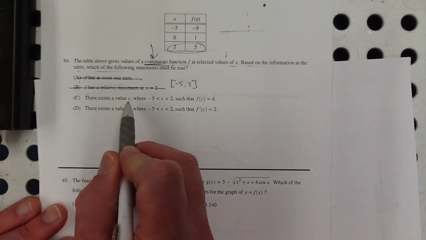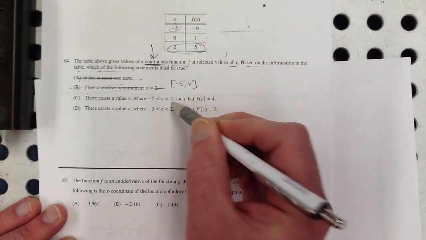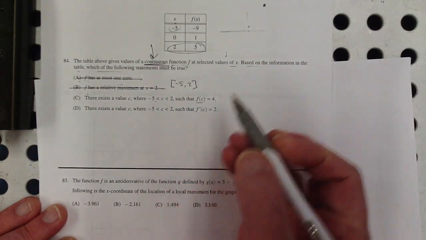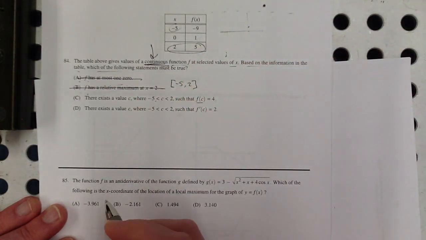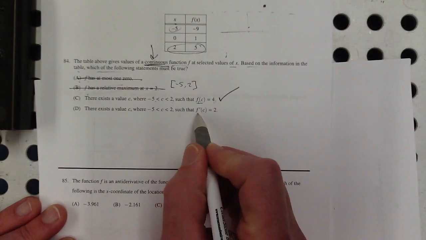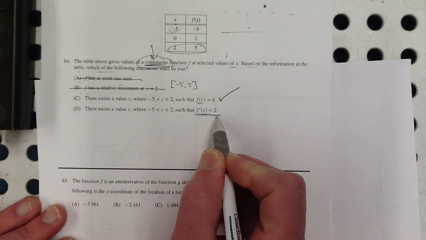There exists a value c somewhere in between the x values -5 and 2 where f of c is 4. That does have to be true because this is continuous. If you imagine that horizontal line at 4, it does have to cross this, so that does have to be true. We don't know if it's differentiable, so this would be like a mean value theorem thing.